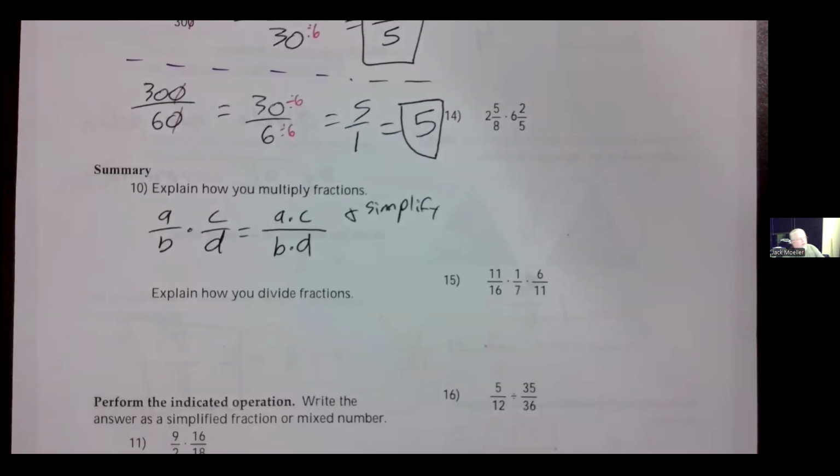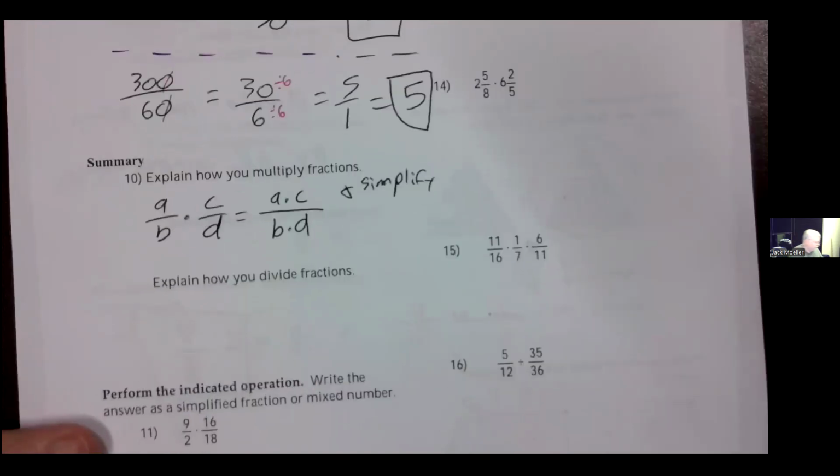Now, most of you have probably been taught to multiply first, simplify second. I teach it the other way because if you simplify first, then you're dealing with smaller numbers. And I'll do an example to show you what I mean there. But also know that if you've been doing it the other way for most of your life, it's going to be hard to change. Now, how do you divide fractions?